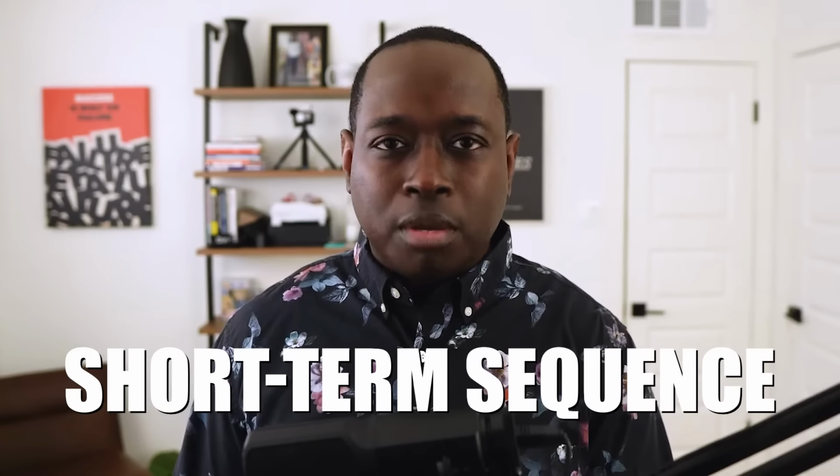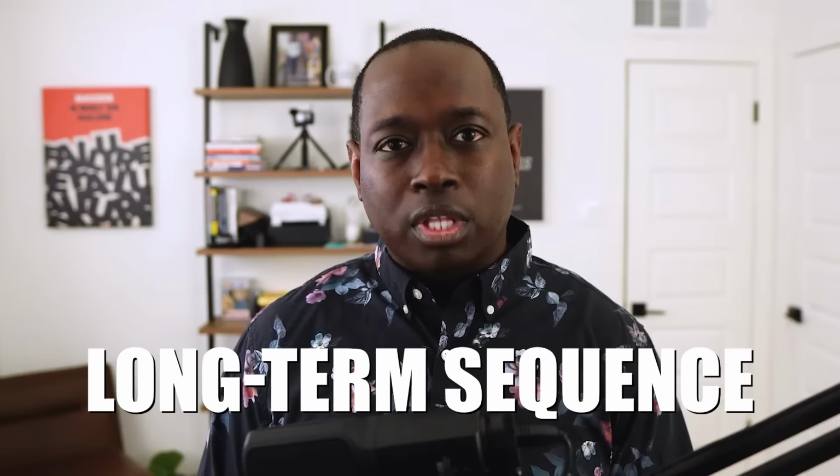So you really want to understand at what point they entered your ecosystem, and from there determine what kind of nurture sequence you want to put together. That could be a short-term sequence of just 4 or 5 emails, or a long-term nurture sequence that may span a number of months, for example.